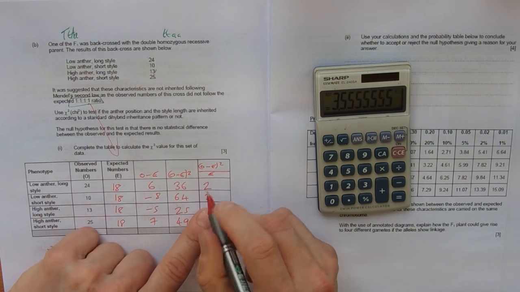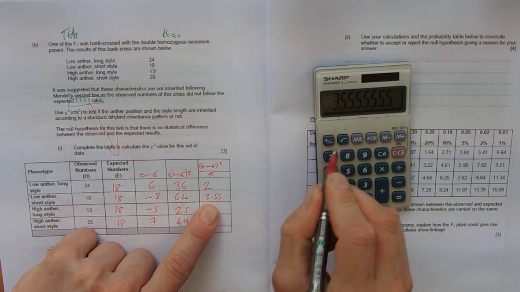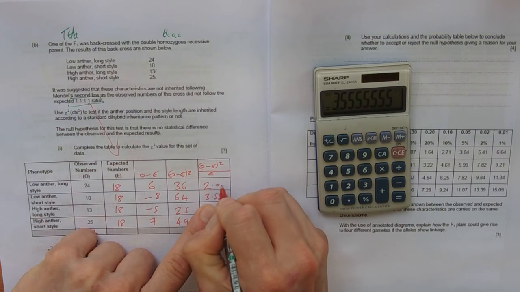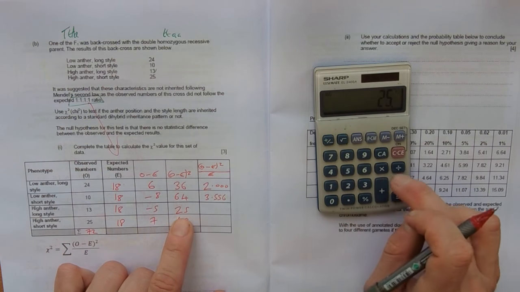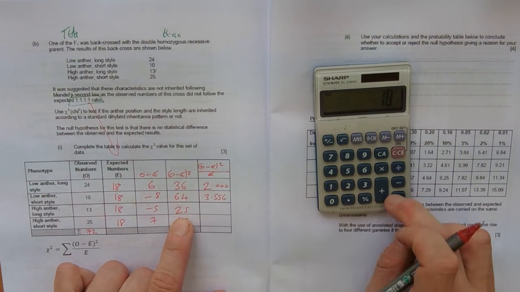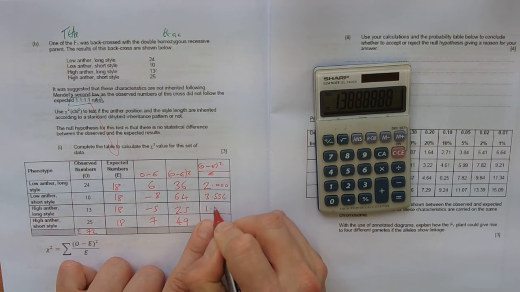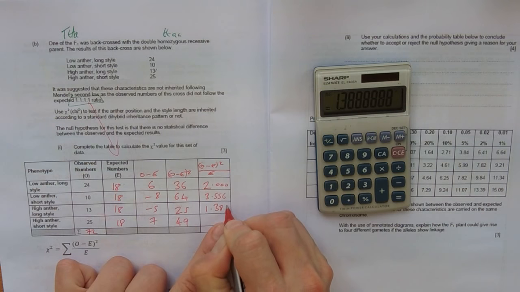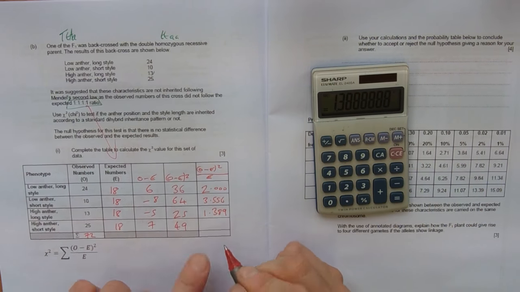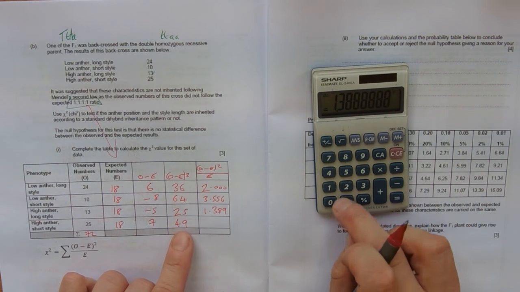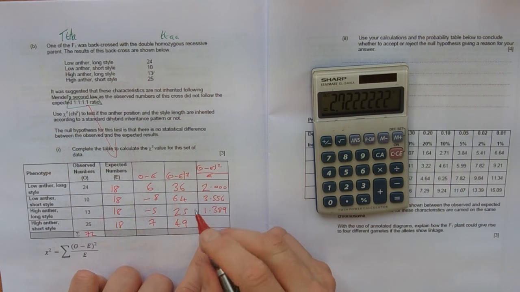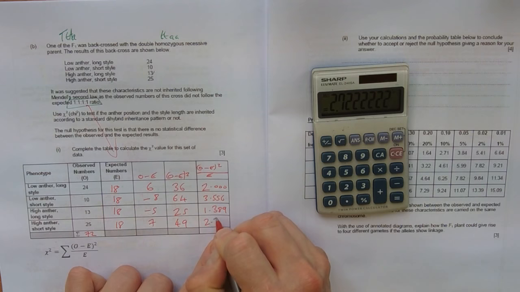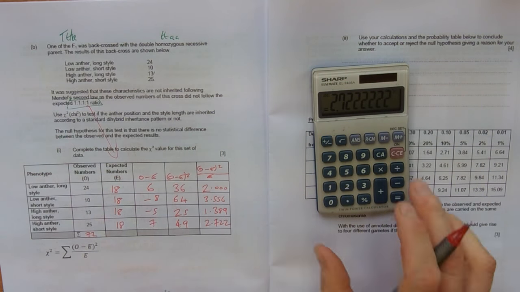So let's go for 3. 5, round up to 6. 25 divided by 18, 1.389, so we've now got crazy numbers. 49 divided by 18 is 2.722.